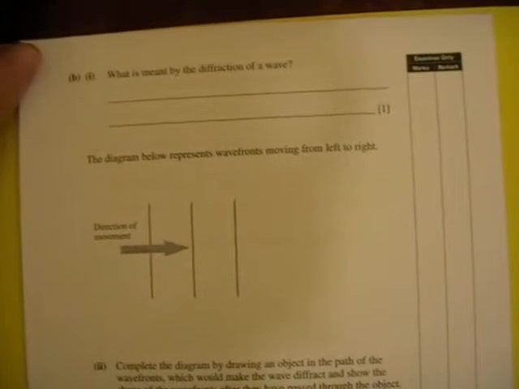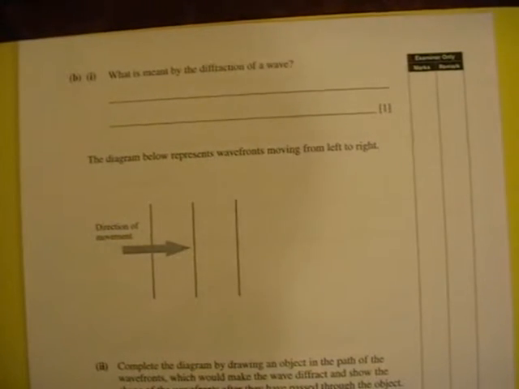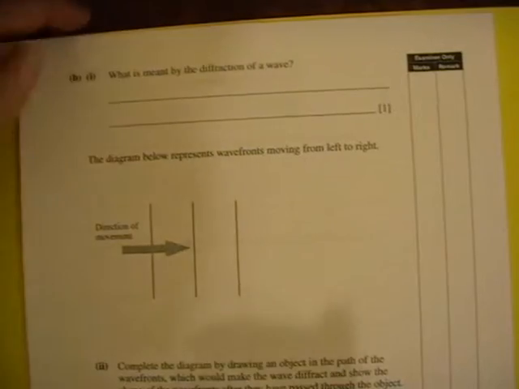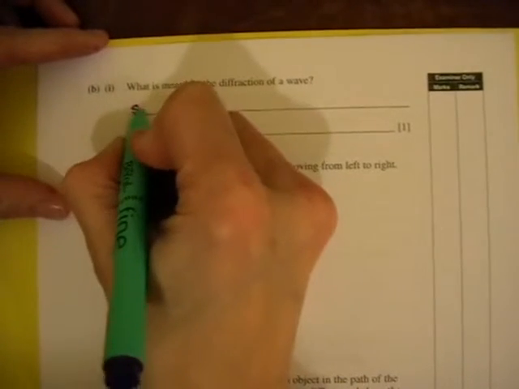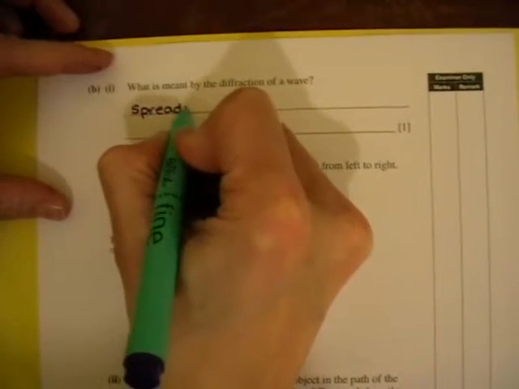What is meant by the diffraction of a wave? So diffraction is that spreading out idea when it passes through a gap. So they're quite happy with you answering this, the spreading out of a wave as it passes through a gap.